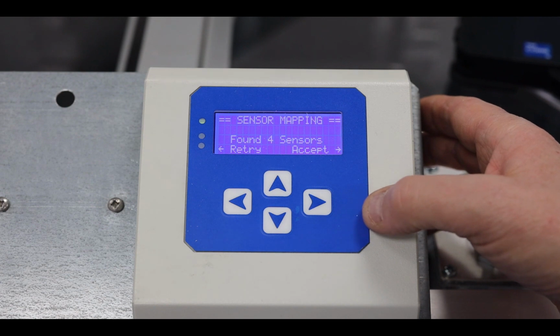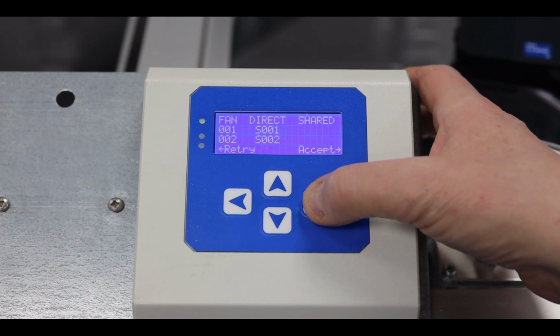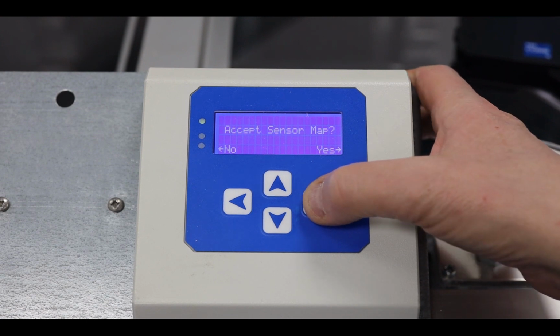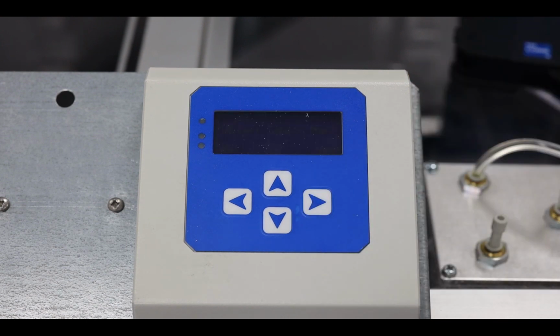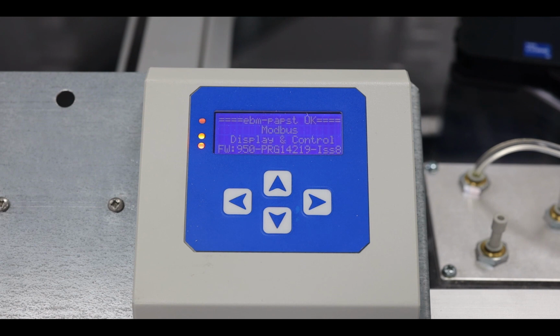The user can choose to accept the sensor map, after which a reset is performed. The MDC then adjusts the speed of the fans until it reaches a steady state at the desired set point.